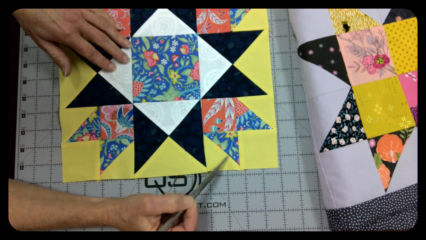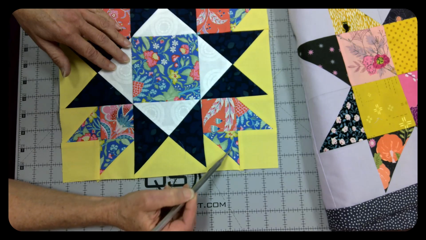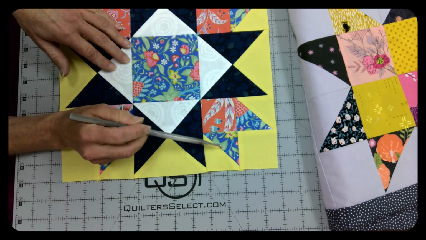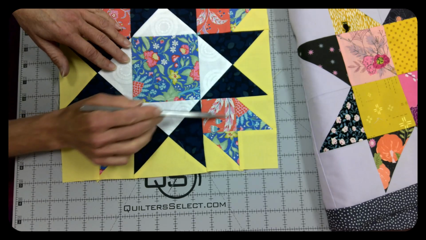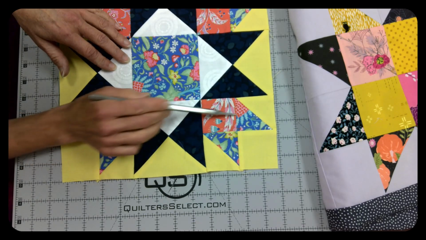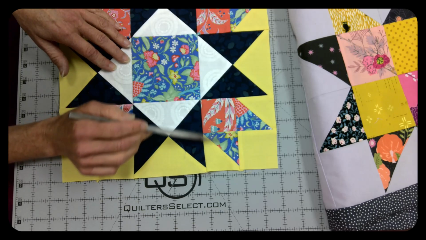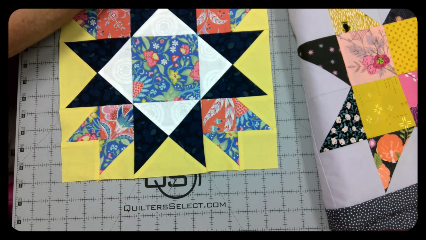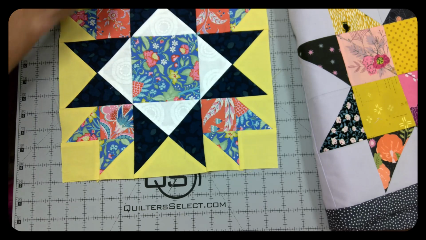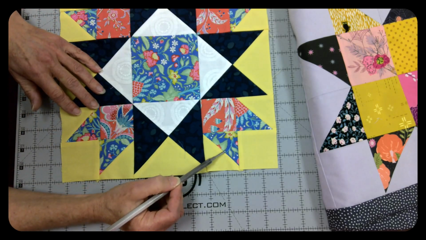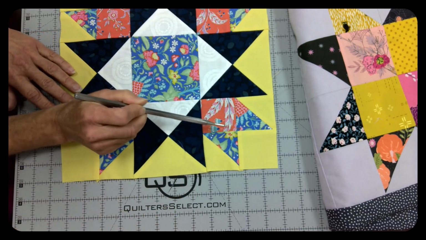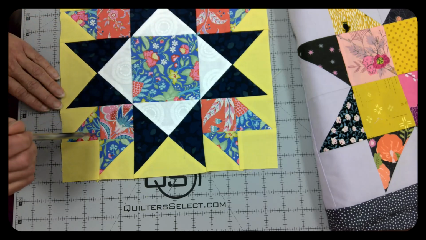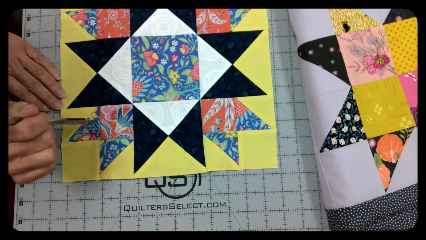This half square triangle unit would need to be 1.5 inches so that when it's stitched into this area of the block, it will finish at that 2 inches. So we would use our favorite half square triangle method to create our 1.5 inch to finish at 1 inch half square triangle unit. And then all 4 of the corner units are the same, so our math is done.